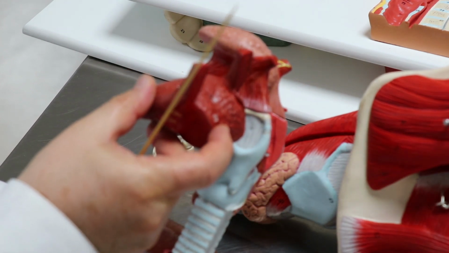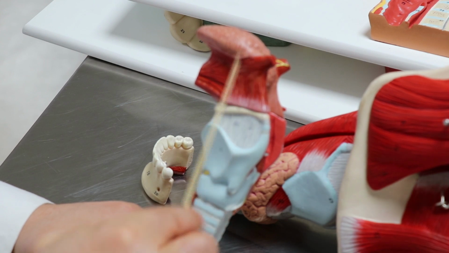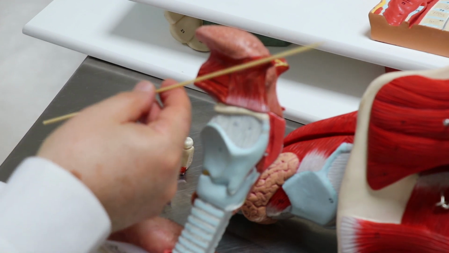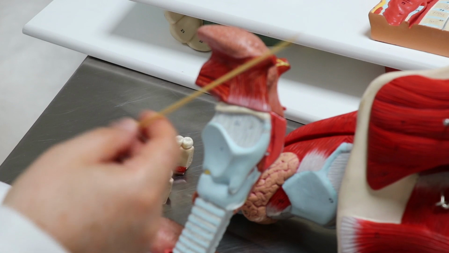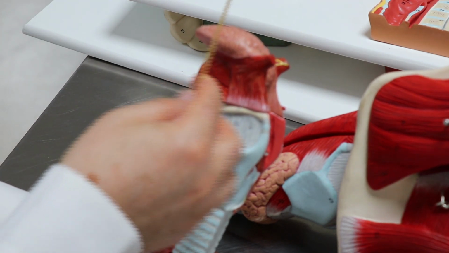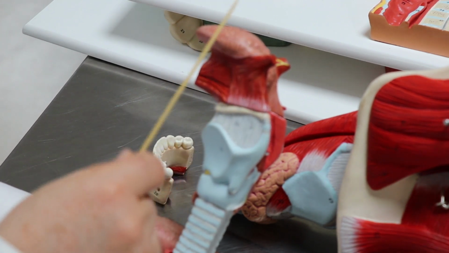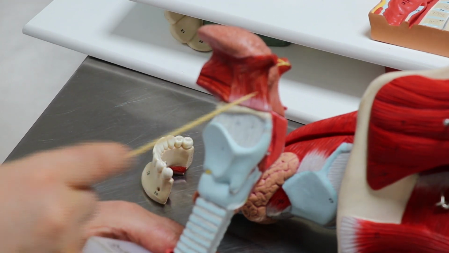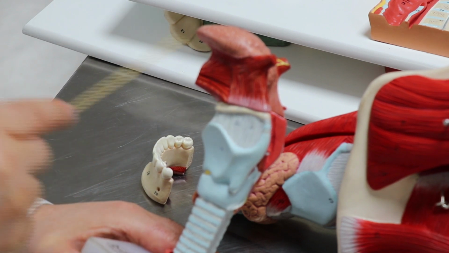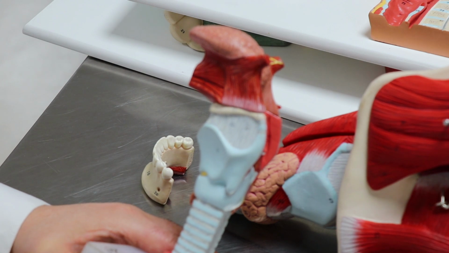So palatoglossus, as you can see, is vertical. However, the styloglossus, as you can see, is kind of oblique. Okay, it comes from the styloid process. It has an oblique direction. However, palatoglossus has a vertical direction. So we have the palatoglossus. This is styloglossus, hyoglossus, and then this is the genioglossus that make up the extrinsic tongue muscles. Okay.